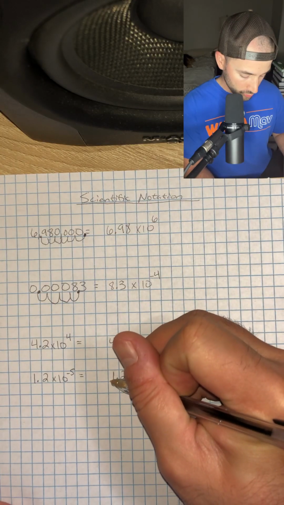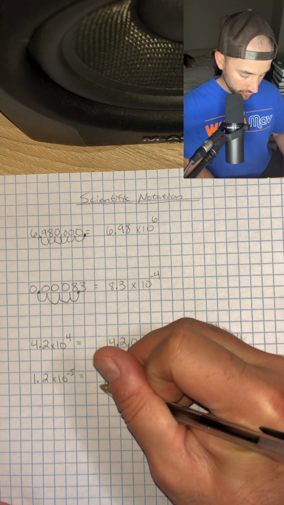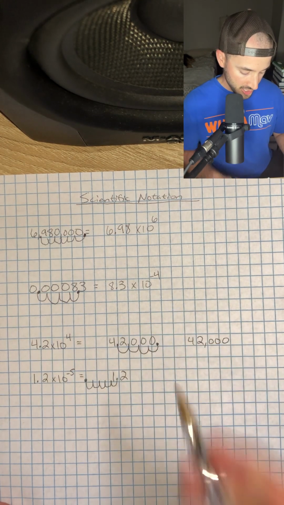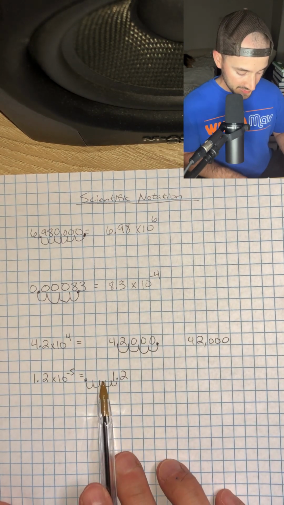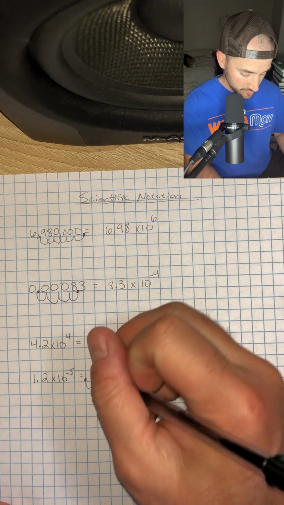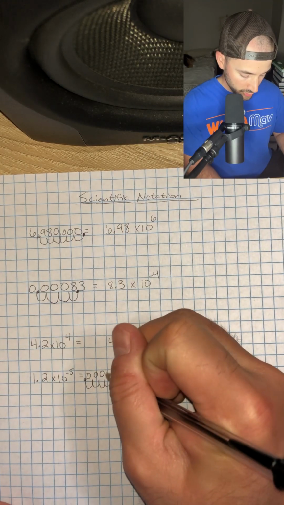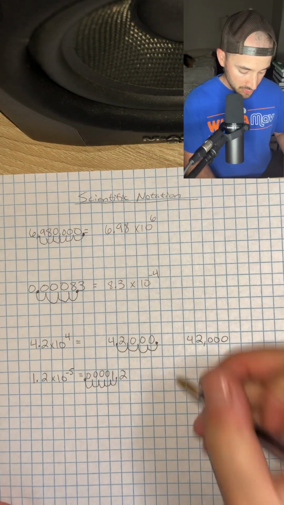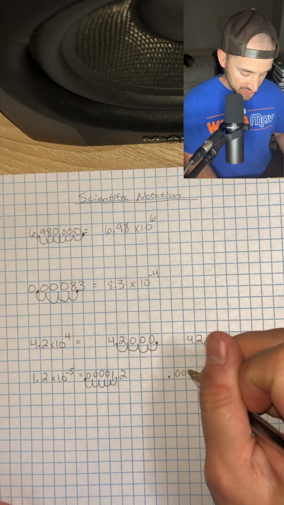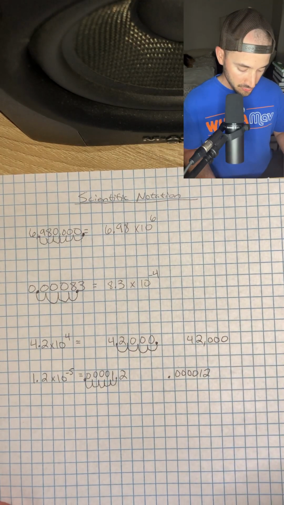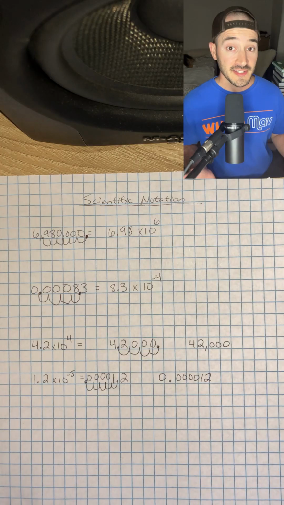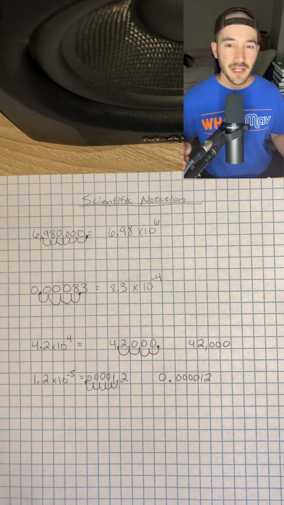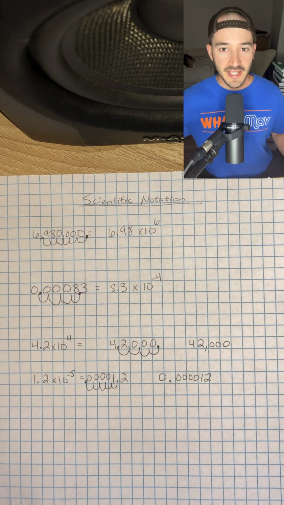So we're going to go 1, 2, 3, 4, 5, all right? And each of these empty spaces, once again, gets a 0. So 1, 2, 3, 4 zeros, okay? So this number is going to be 0.000012. And so that is all you have to do for scientific notation. It's just a way to write really big and really small numbers. That way you're not having to write a lot of zeros at the end of a number.